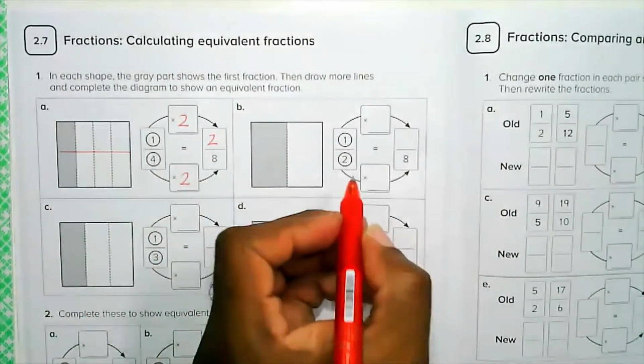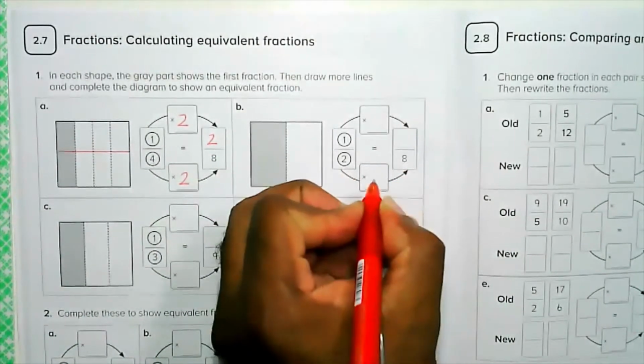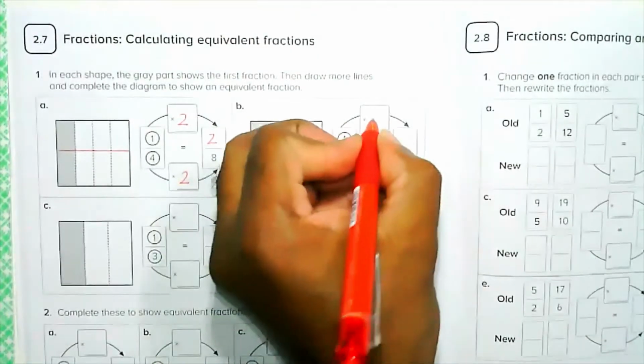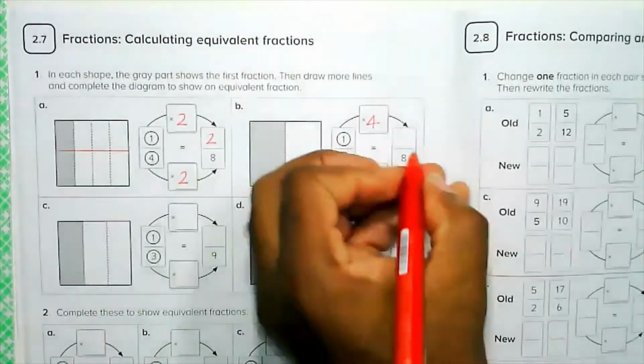Now part B. 2 times what will give us 8? 2 times 4. So we use the same number. 1 times 4 will be 4.